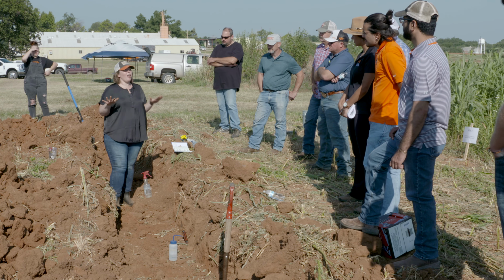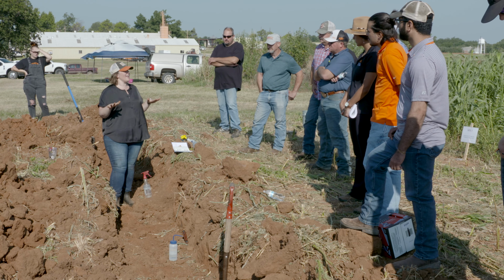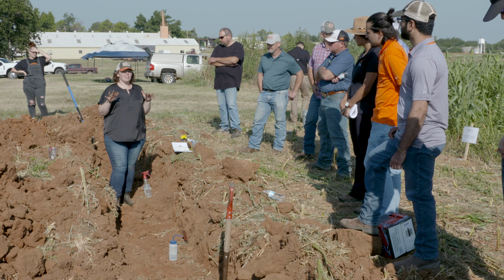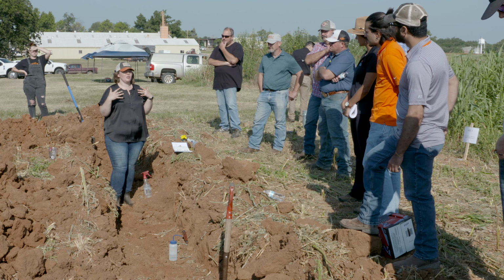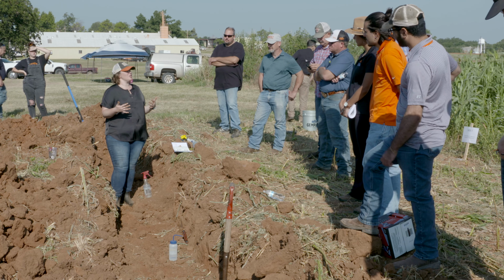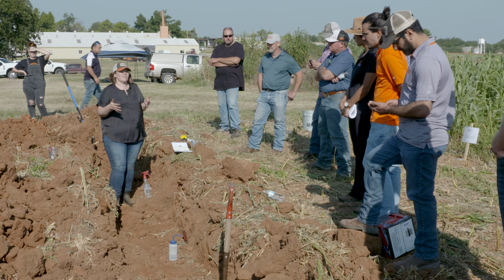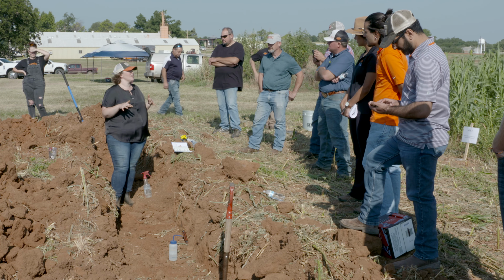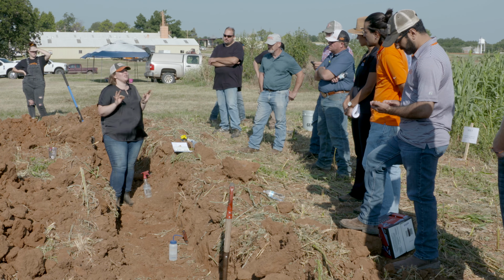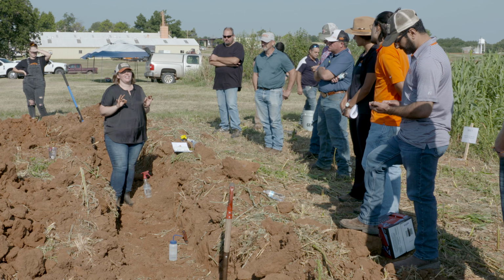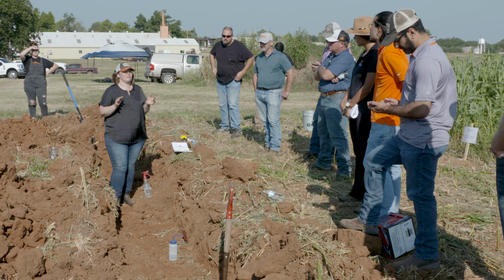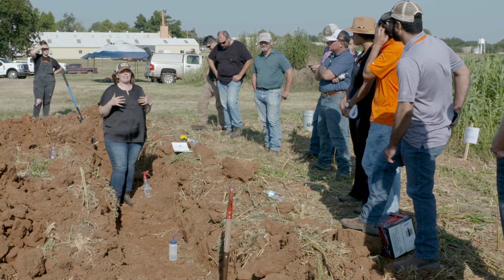So this is a mollisol, and that's one thing that a lot of Oklahoma, we're a prairie state, and so the majority of our soils were mollisols. It's just how much has stayed around after the Dust Bowl. That's what we're kind of balancing.